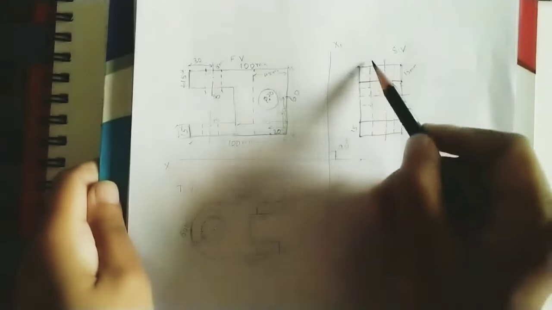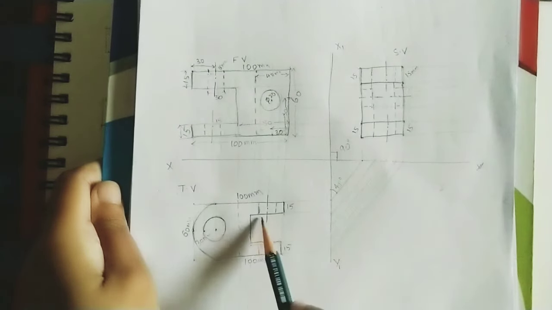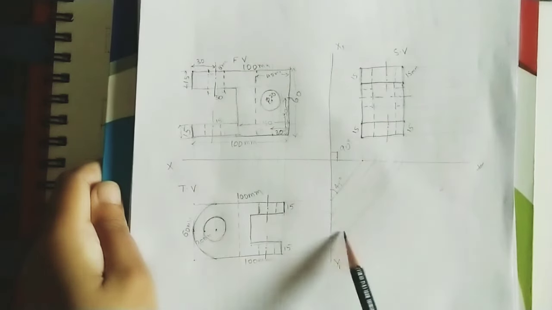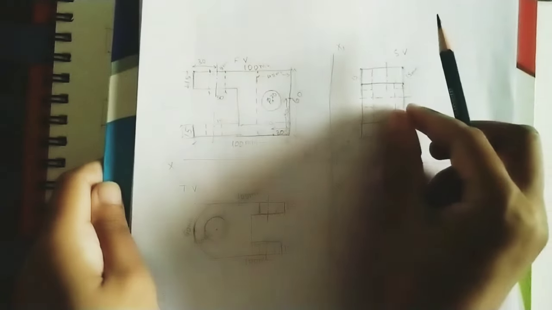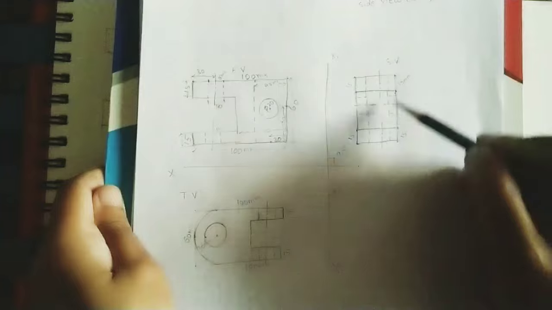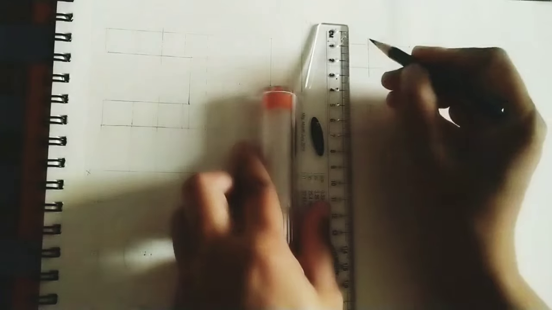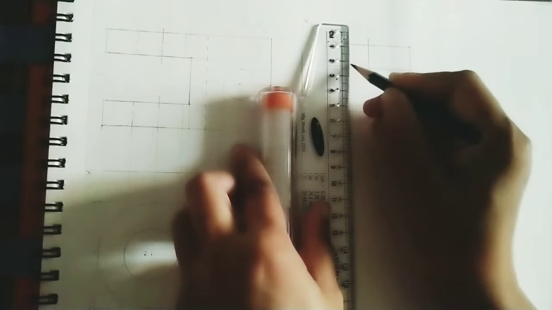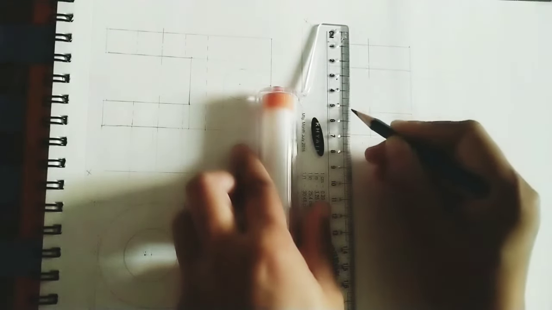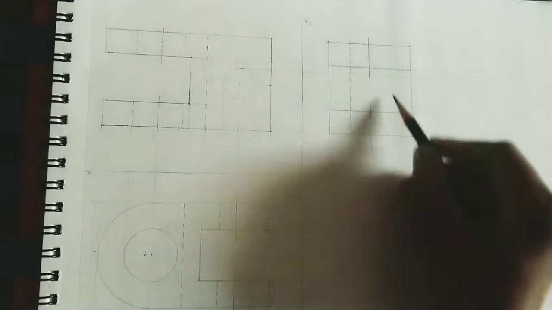After getting the axis line, here this line should be dotted, throughout this height. Where are those lines? These projection lines. So 15 mm. This is 15 mm. This is 15 mm. We are taking from here. Make those lines dotted. This line should be dotted throughout the length, and similarly this line should be dotted throughout the length.